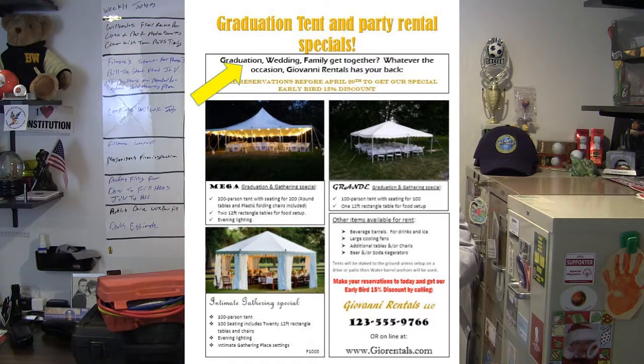We have our main offers. We have the Mega, so that was a nighttime tent. You can see the lights that are available.